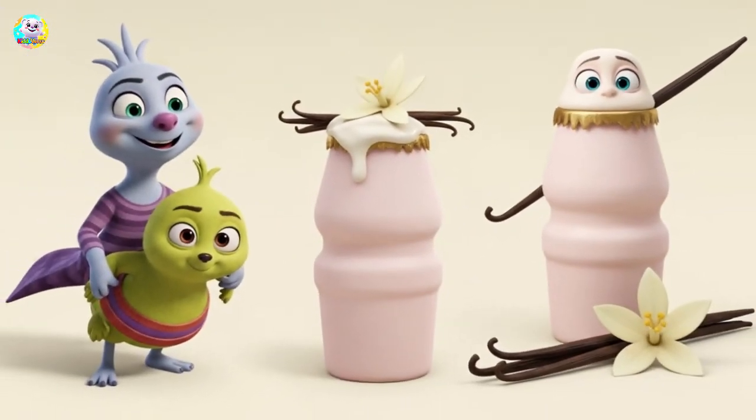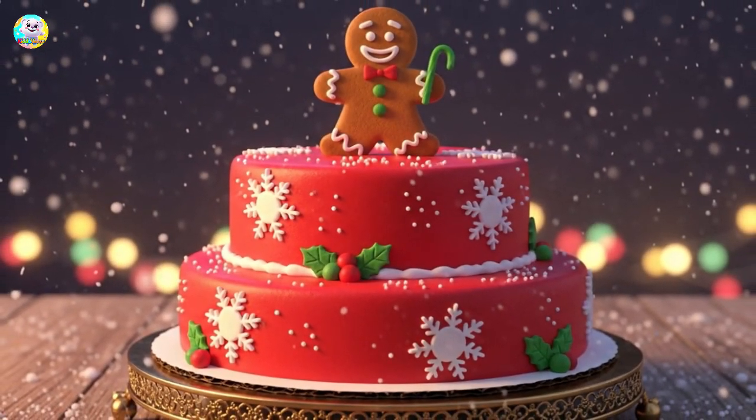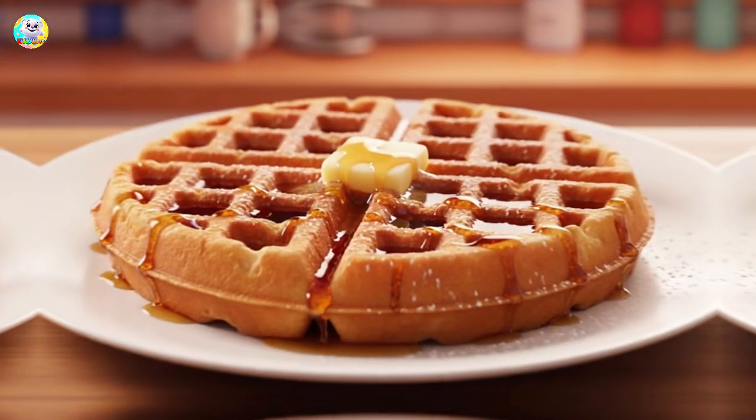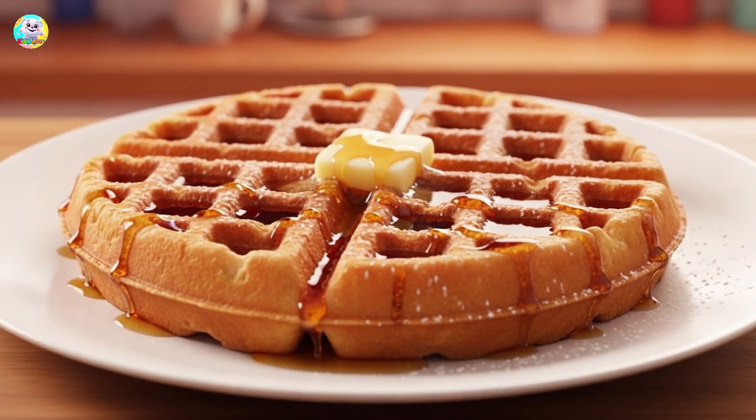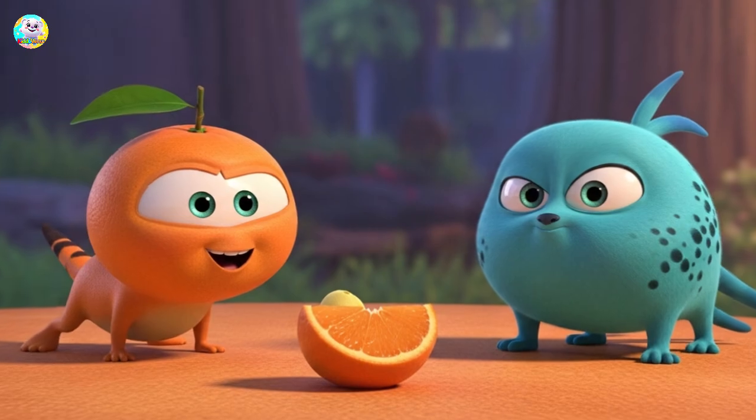W is for waffles, crispy and sweet. X is for Christmas cake, a holiday treat. Y is for yogurt, creamy and cold. Z is for zesty orange, juicy and bold.